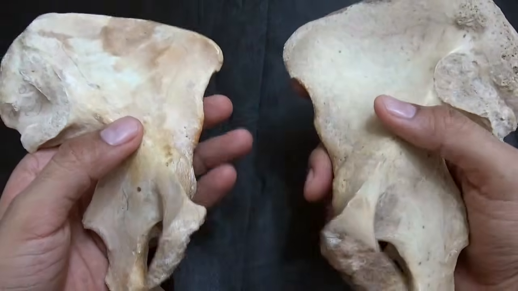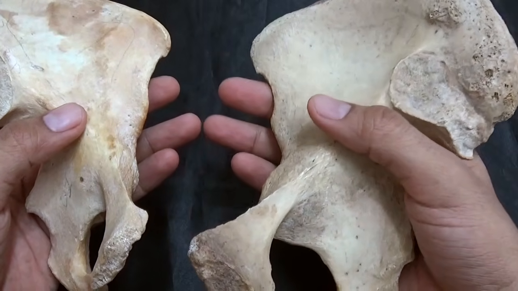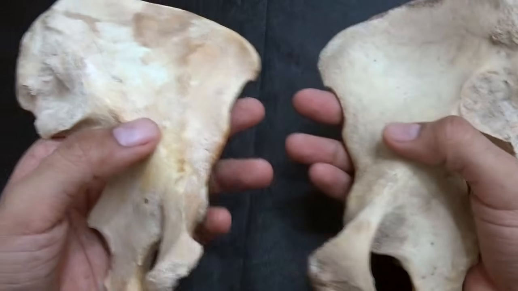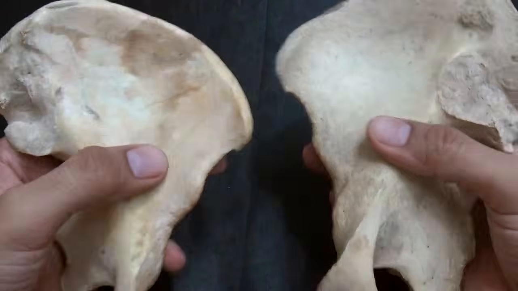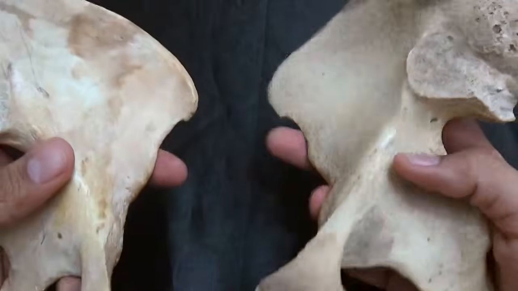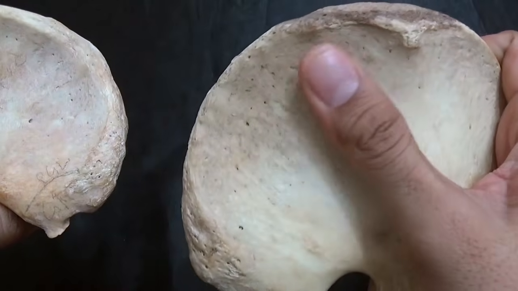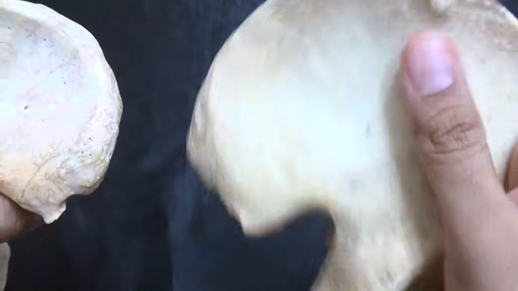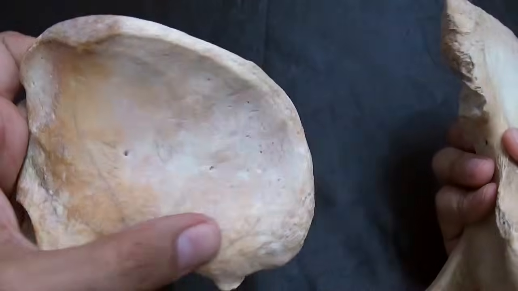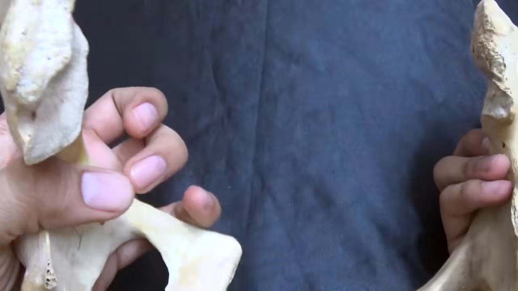Overall, if you hold both the bones together, the male hip bone is comparatively heavier as compared to the female one, which is comparatively lighter, right? And if you check the surfaces, they are rough because of the more muscular markings in case of male, whereas in case of female the surfaces are smoother, right?